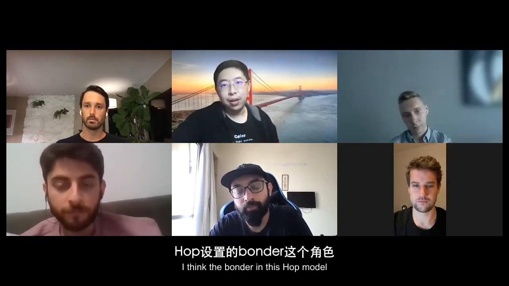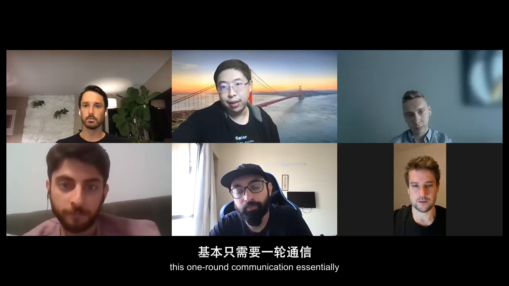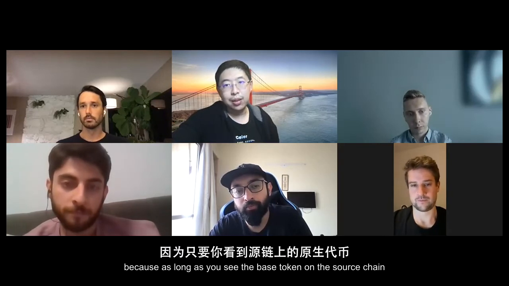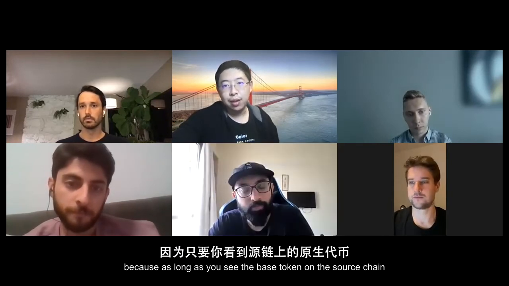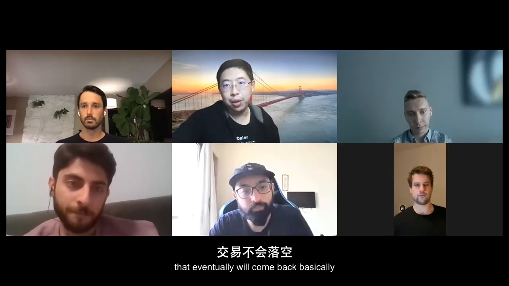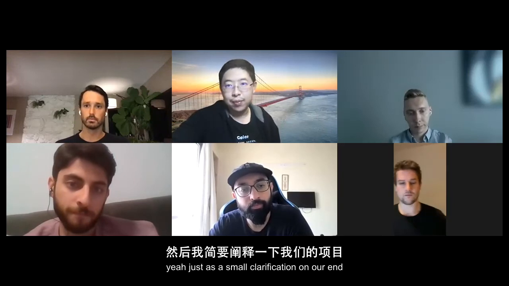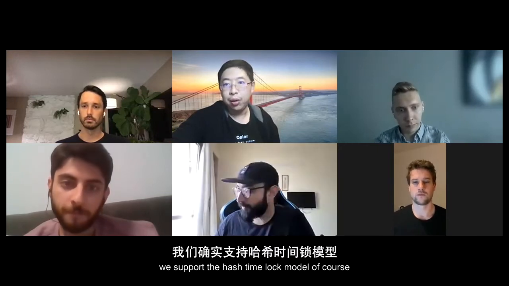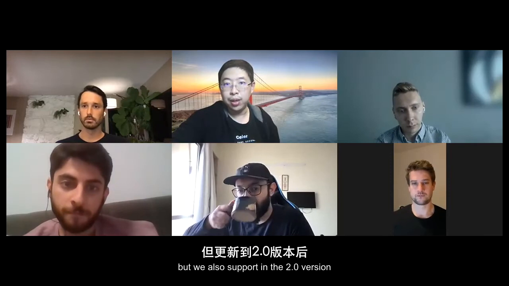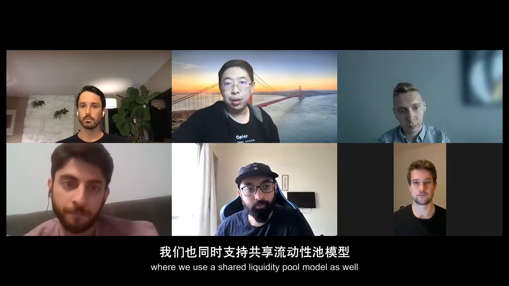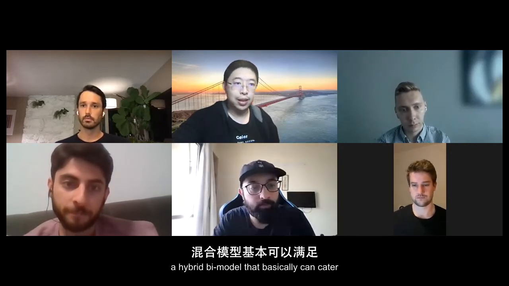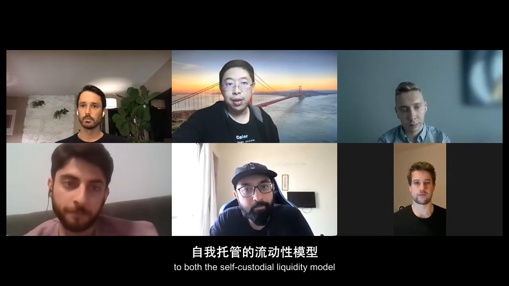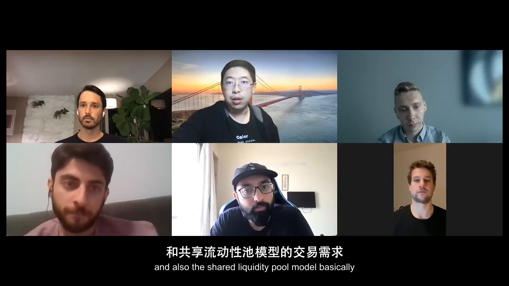And I think the bonder in the Hop model really helps in this particular case of this one round communication, because as long as you see token X on the source chain, there is some confidence that eventually it will come back. Just as a small clarification on our end, we support the hash time lock model, of course, but in the 2.0 version we also support a shared liquidity pool model. So right now Celer becomes a hybrid model that can cater to both the self-custodial liquidity model and the shared liquidity pool model.